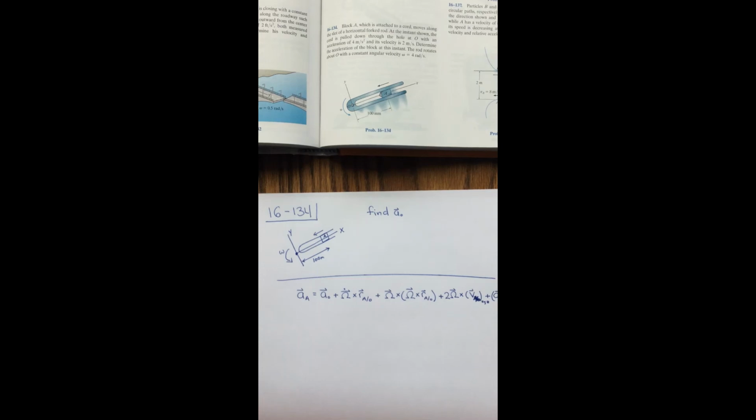Problem 134 from chapter 16. In this problem, block A, which is attached to a cord, moves along the slot of a horizontal forked rod. At the instant shown, the cord is pulled down through the hole at O with an acceleration of 4 meters per second squared, and its velocity is 2 meters per second. Determine the acceleration of the block at this instant.